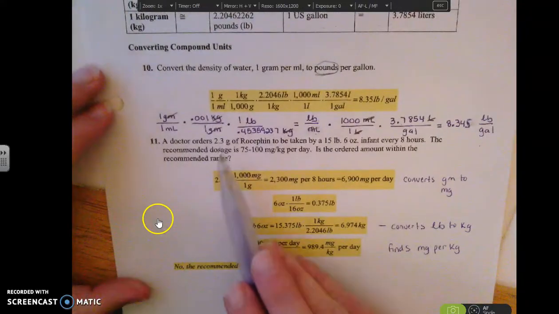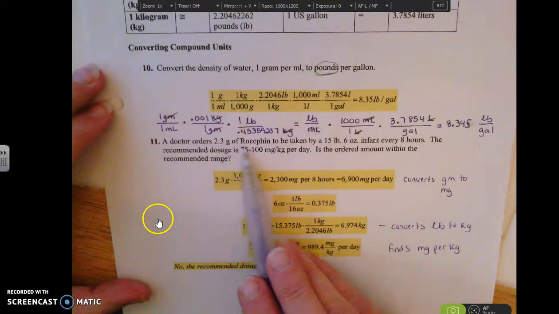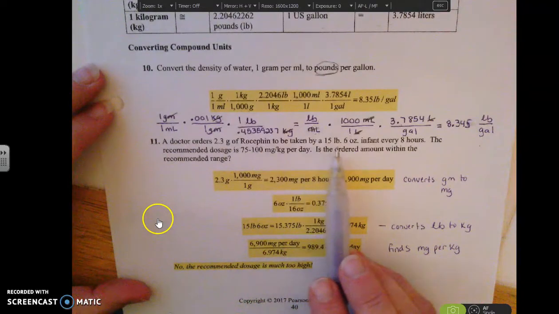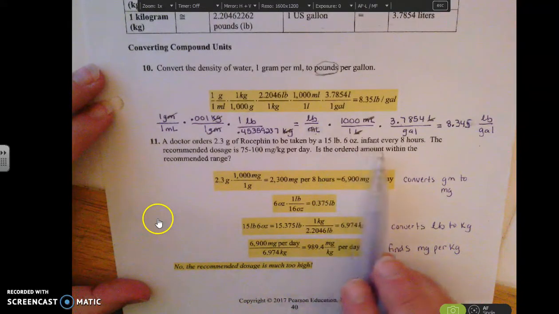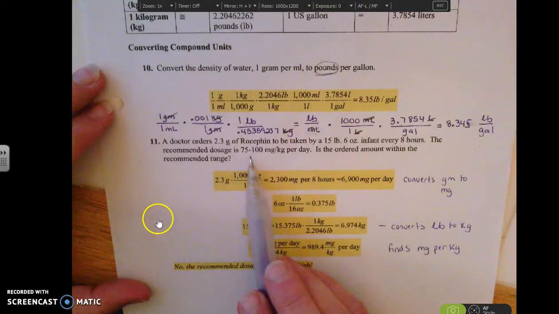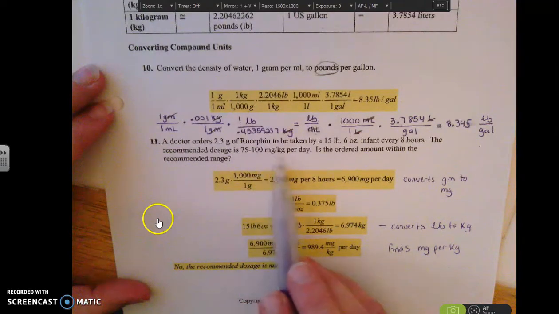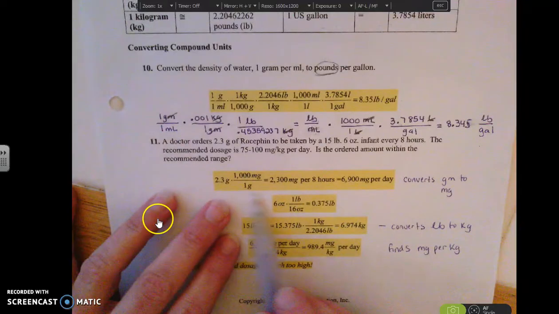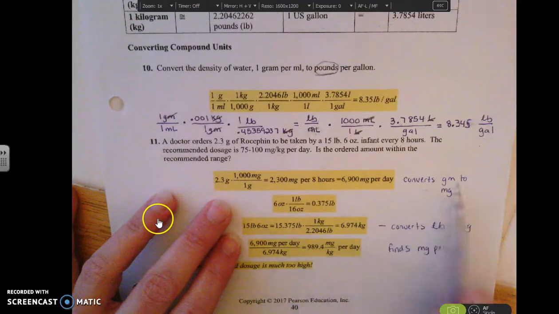All right, and the last one, number 11. On number 11, the doctor ordered 2.3 grams of Rocephin to be taken by a 15-pound, 6-ounce infant every 8 hours. And the recommended dosage is 75 to 100 milligrams per kilogram. So our first calculation here is converting from grams to milligrams.